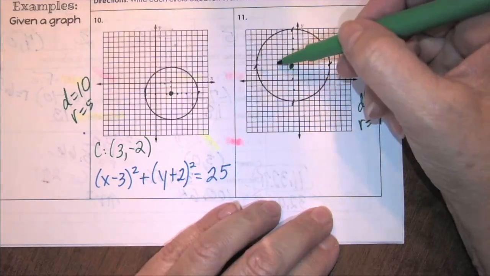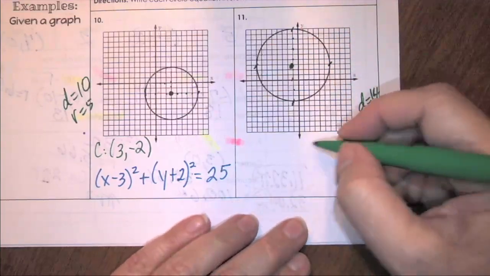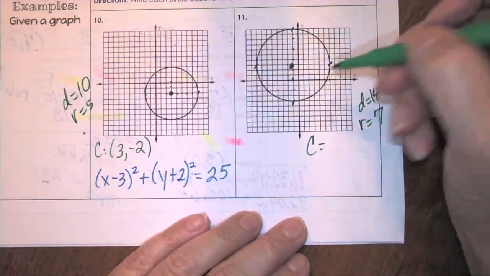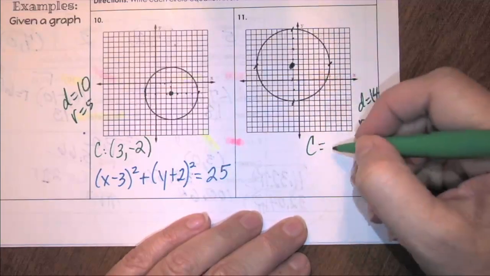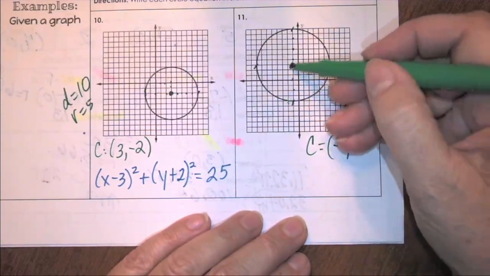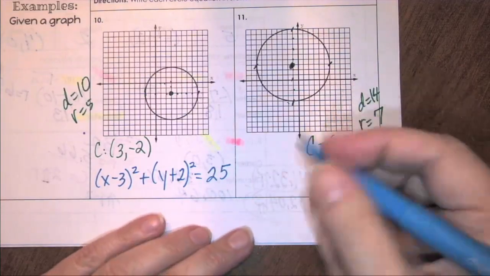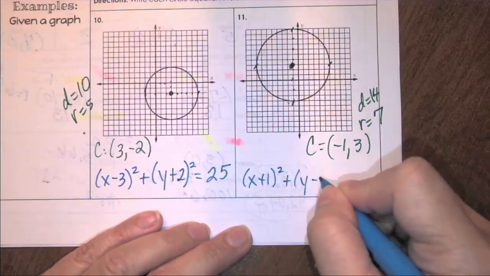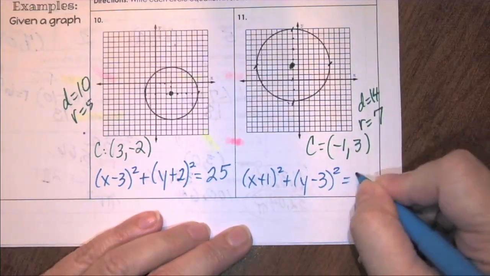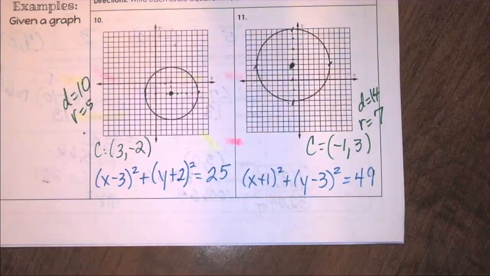This should be 7 from every side, and that's your center. So the center is, I kind of missed there, negative 1, 1, 2, 3. All right, let's write our equation. X plus 1 squared plus y minus 3 squared equals 49 because I did 7 squared.